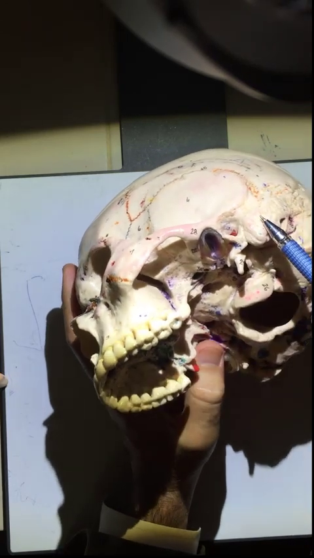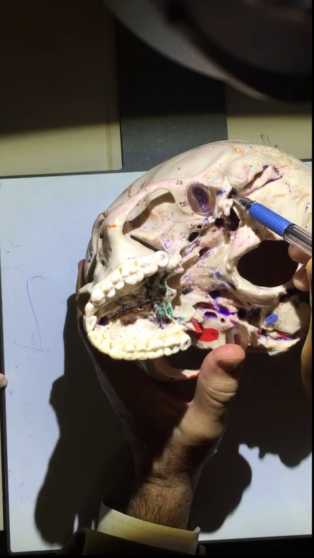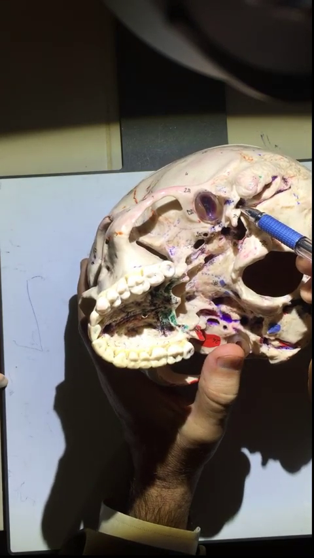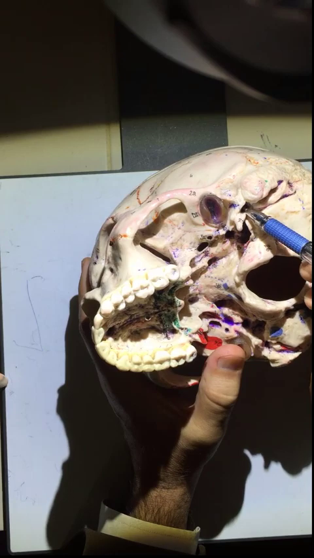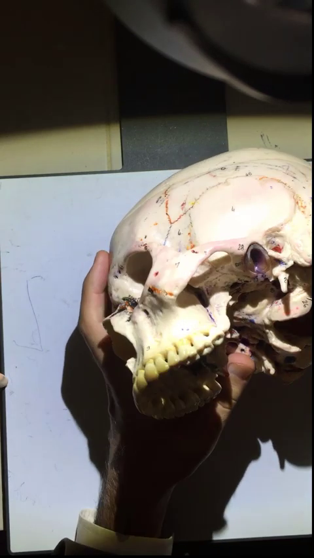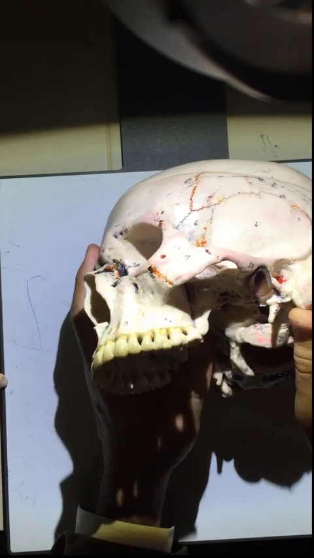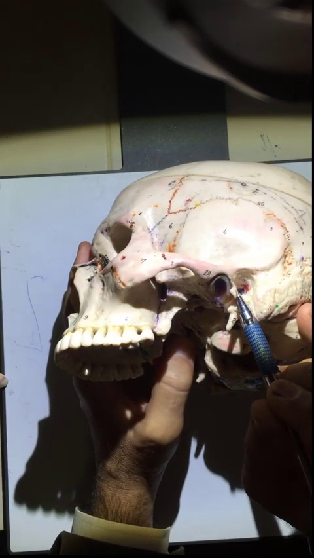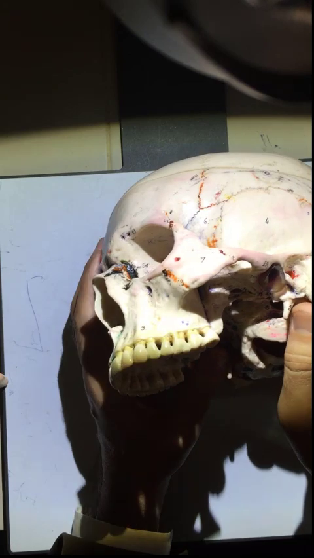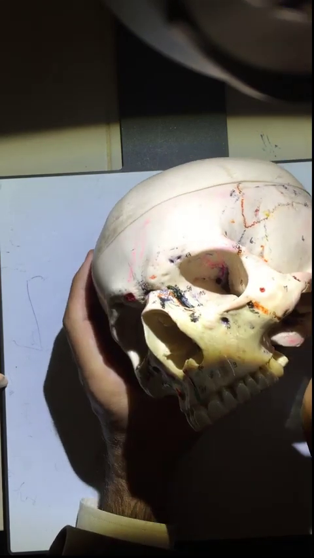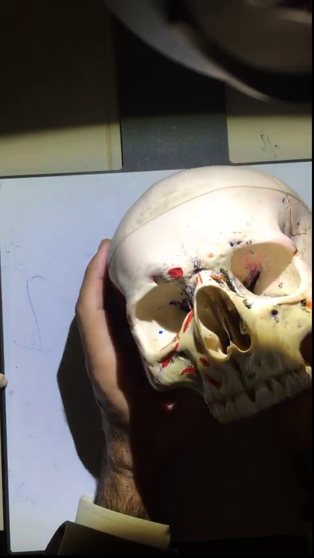Between the styloid process and mastoid process, we have stylomastoid foramen. It forms part of the wall of the external acoustic meatus.